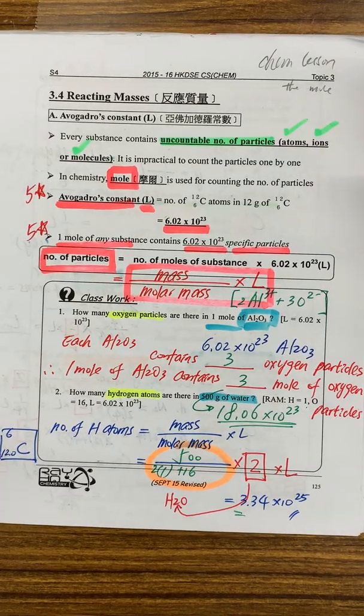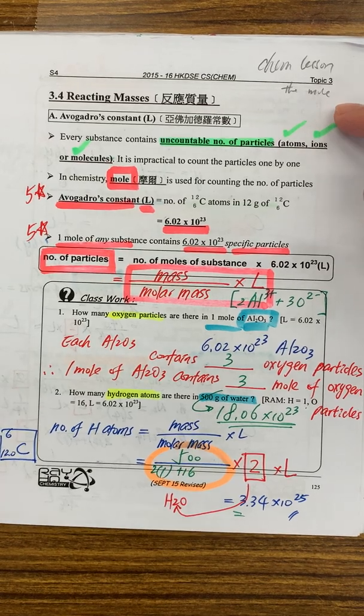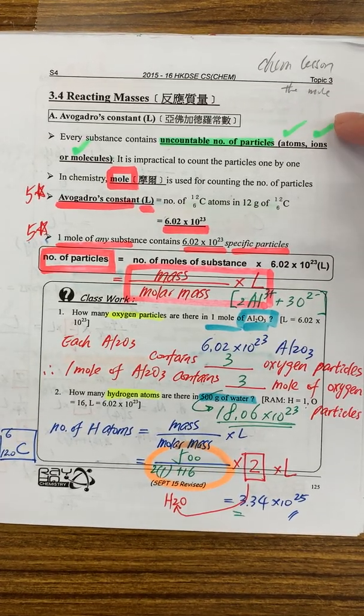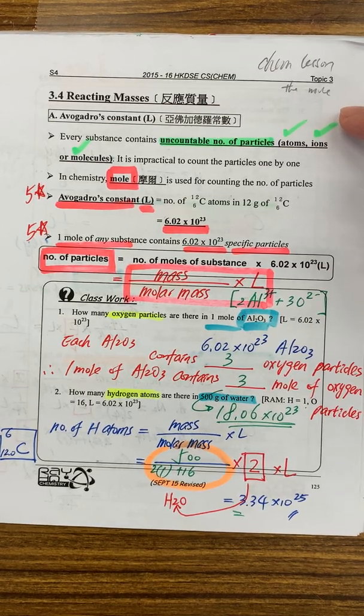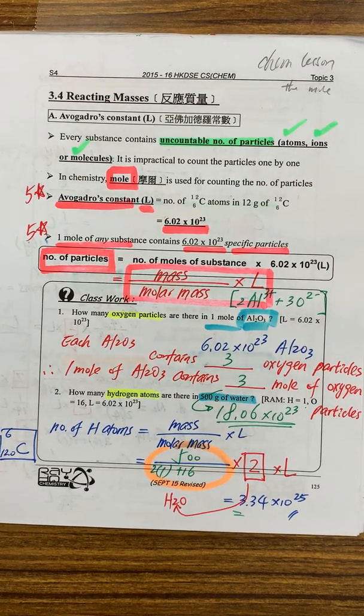Okay, 3.4 reactant masses. Now, that is the topic for calculation of mole, reactant masses, etc. Actually, in your DSE paper 1A, altogether there are three parts asking you for calculations. Number one, this part, calculation of mole.